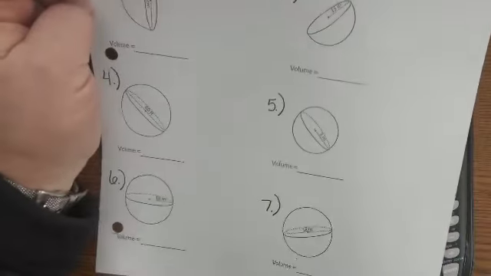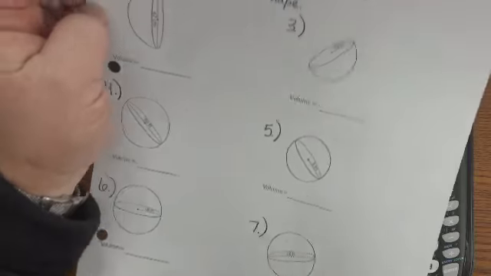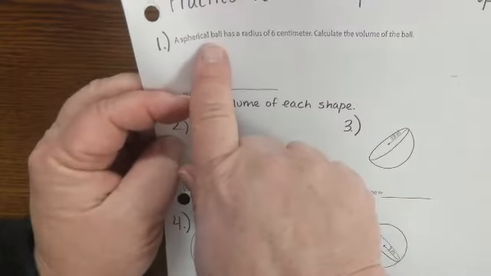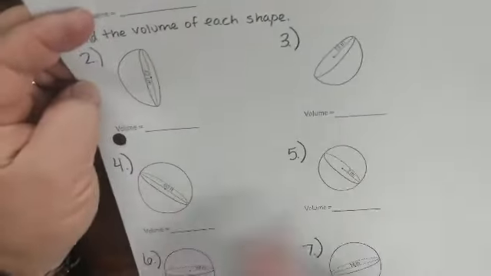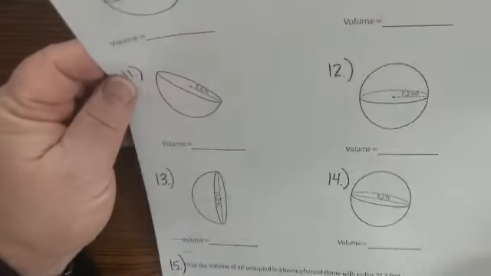Okay? All right, today you have a short, quick practice to do. Okay? It's practice of spheres and hemispheres. A spherical ball is a sphere. Then you have some hemispheres and spheres mixed in. On the back you have some more.